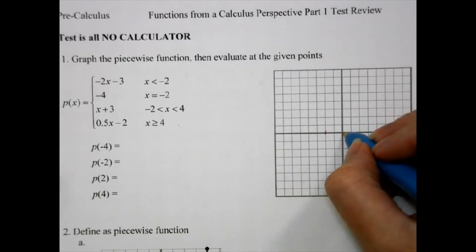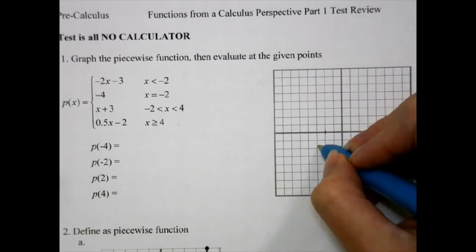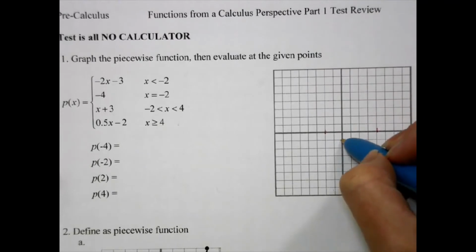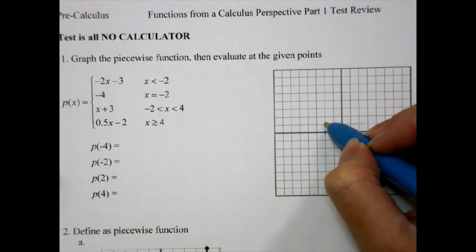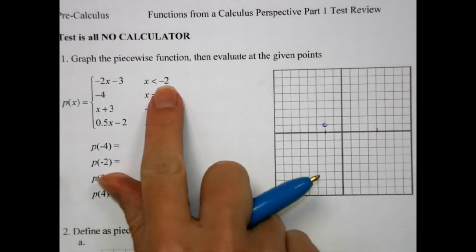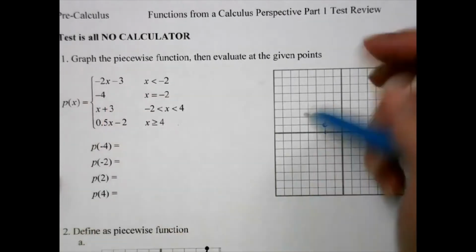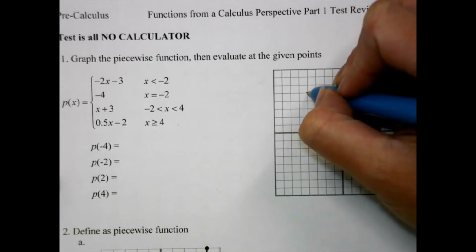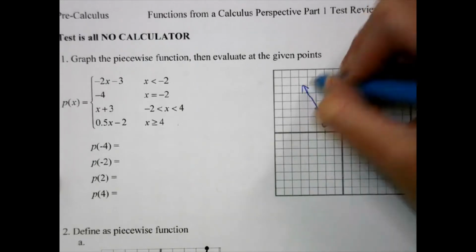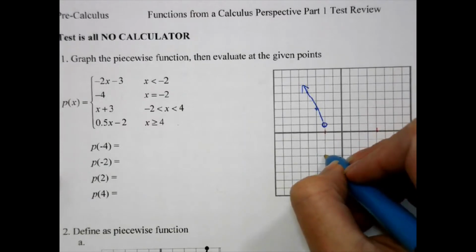So a couple options. We can start down 3. A slope of -2 means it's going down this way, and go up, over, and start our graph there. Or you can actually plug in -2. If I plug in -2, I get 4 minus 3, which is 1. So that gives us that with an open dot. Okay, at -2, we have a point at -4.